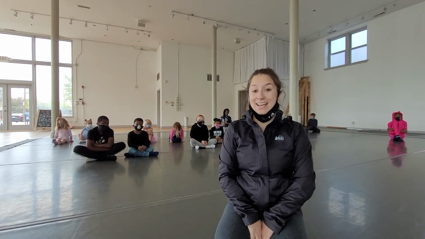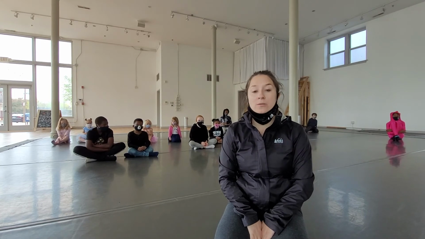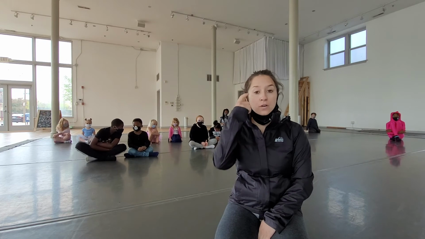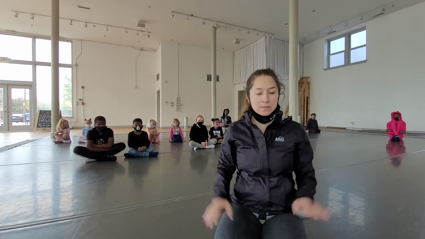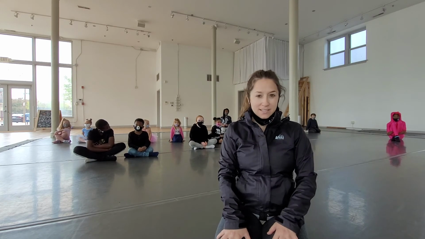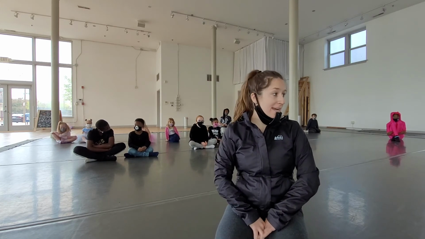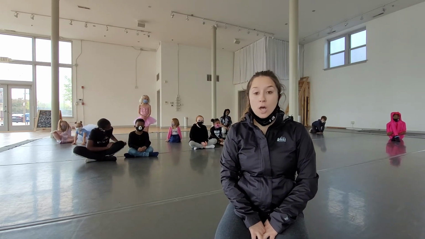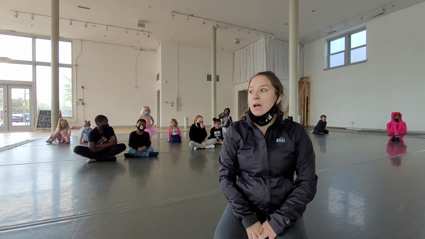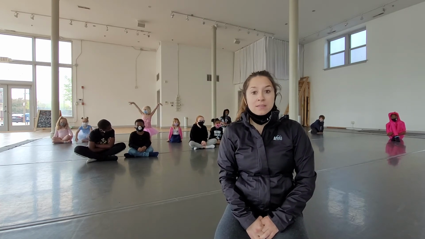In our next exercise, we are going to move our bodies in a freestyle, just free flow, free form, any way that we want to move that makes us think of the idea that I give you. So the first idea that I'm going to give you is ocean. And so when you hear the word ocean, how does it make you want to move your body? So there's no right or wrong way. The objective is just to keep moving.